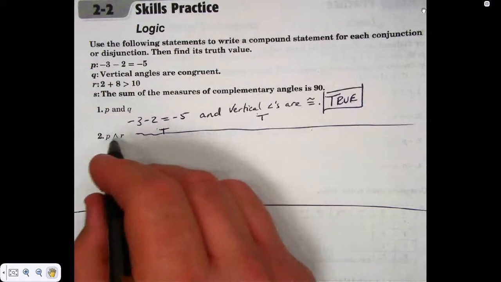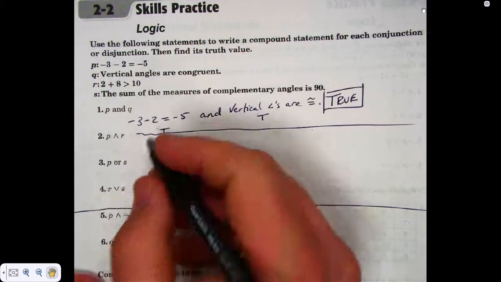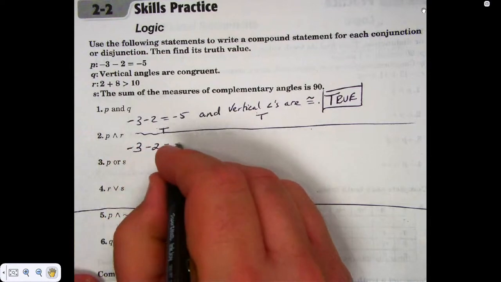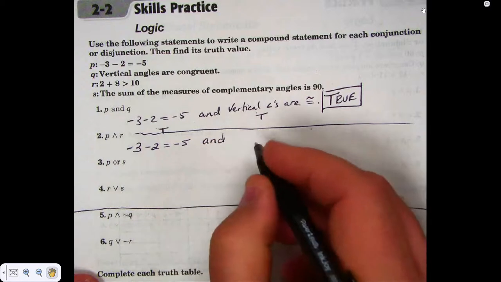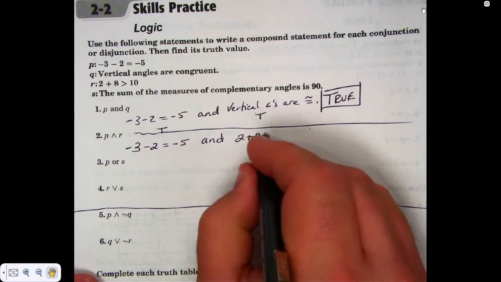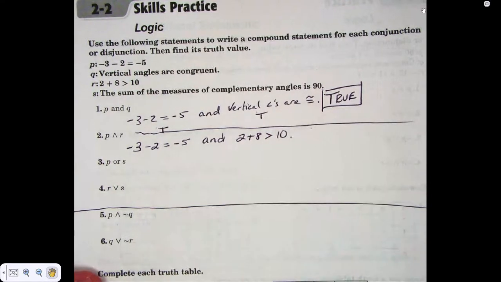Next one, P and I have to remember that that's a what? And, right? So what's P? Negative 3 minus 2 is equal to what? And then I would write what? And what's R? Okay, that's my compound statement, is it not?